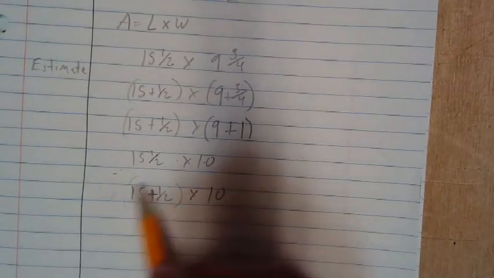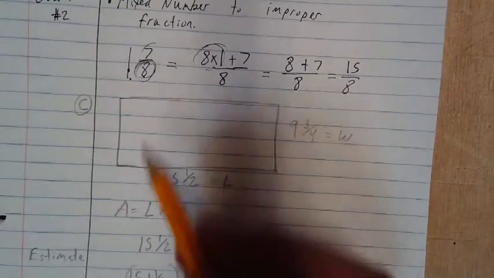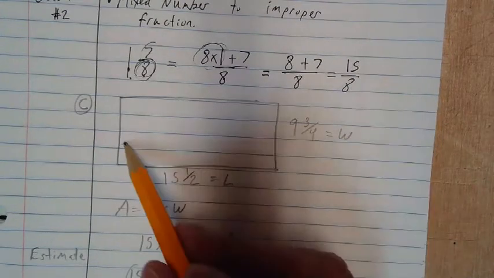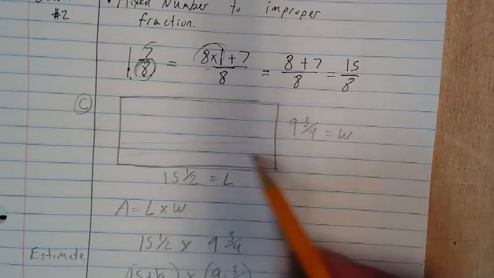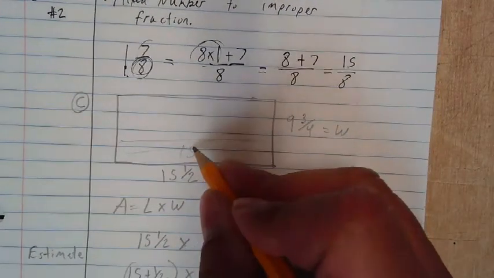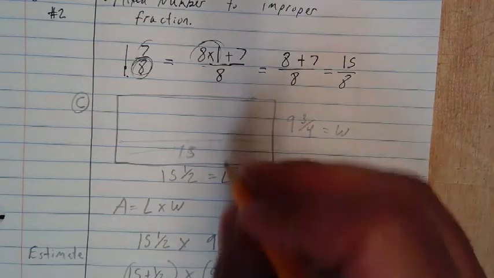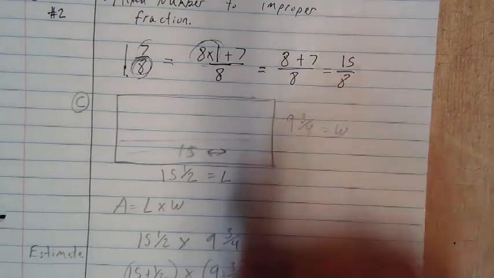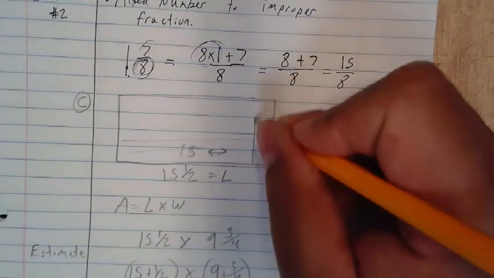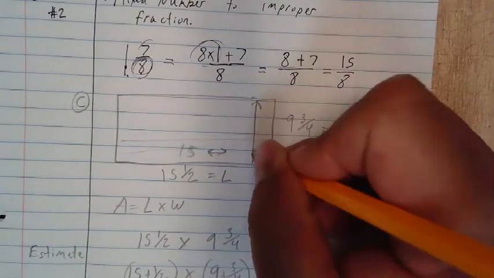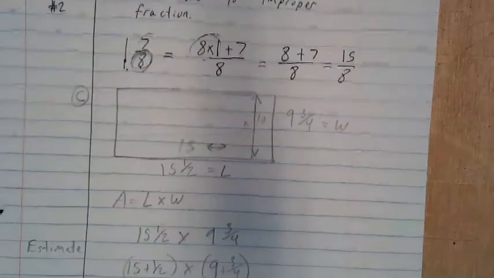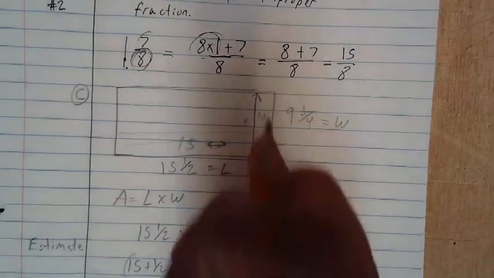So if you can imagine 15 bricks going this way, times 10 bricks, 10 rows, or 10 columns, right?